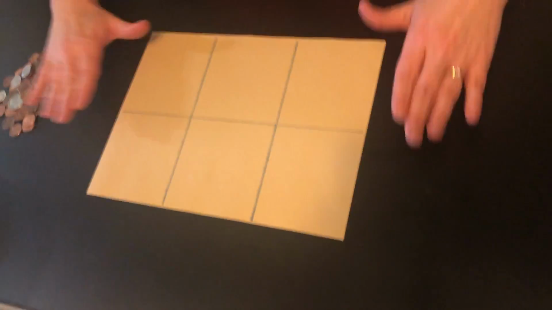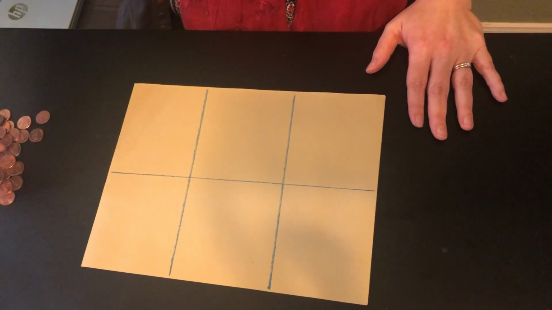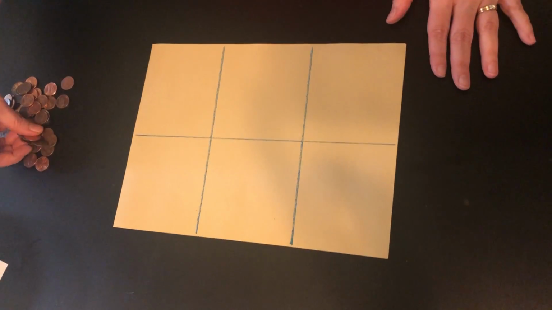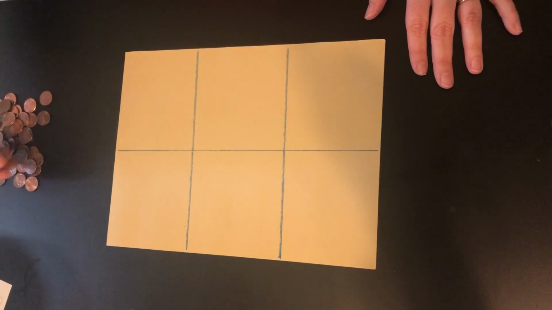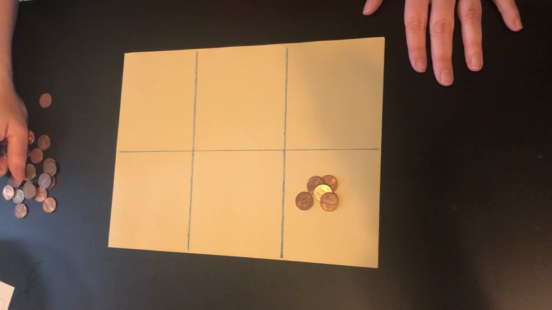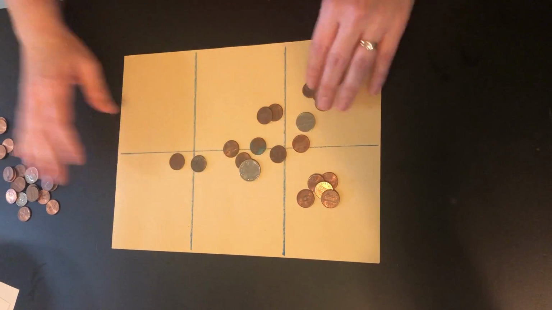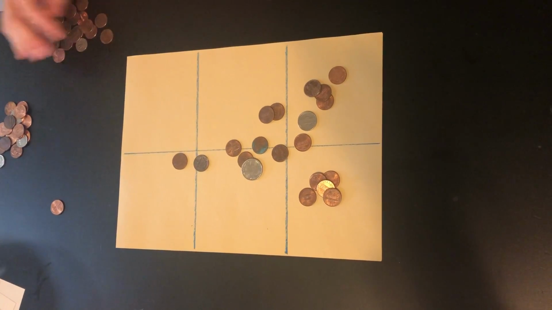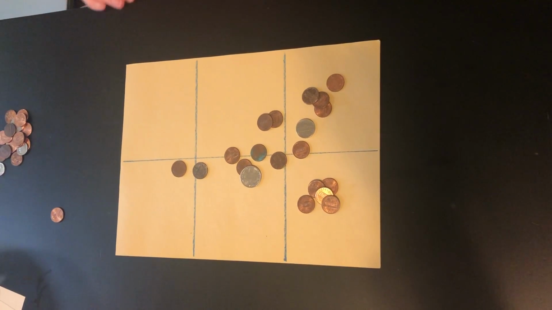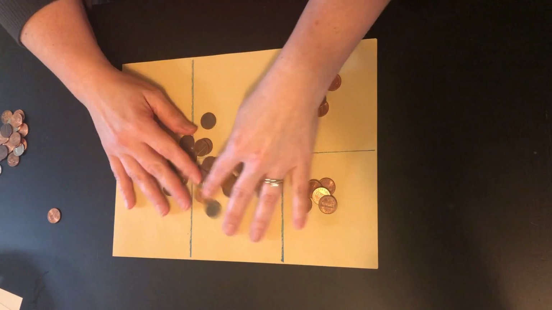This is something that I've been doing with my son who is in the first grade. So one of the things that he's supposed to do is sort the money into nickels, dimes, and pennies. So we just got a little pile of change here.